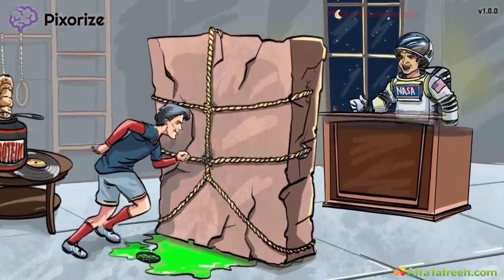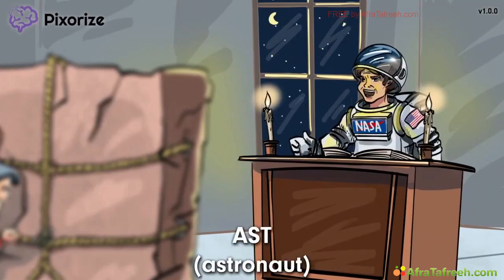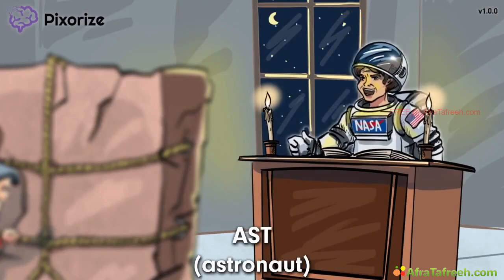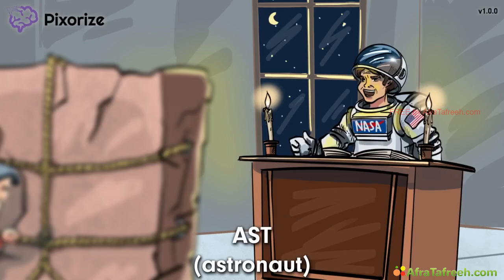What's on the other side of the rope course? Ah, the head NASA astronaut, of course. He's the timekeeper for the trainee. The head astronaut is also our symbol for AST, which goes on the top right of the CMP fishbone. AST should be easy to remember as the first 3 letters of astronaut.